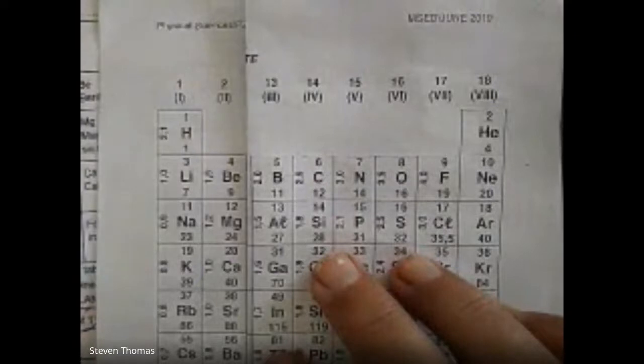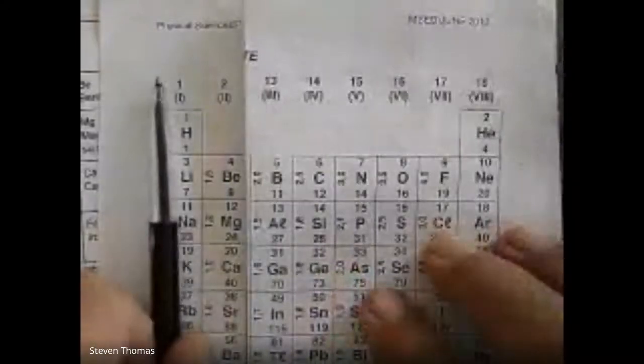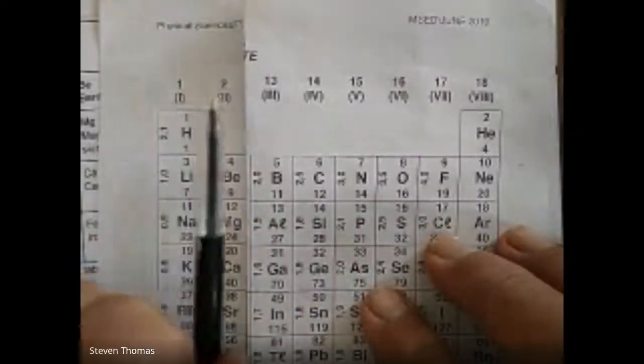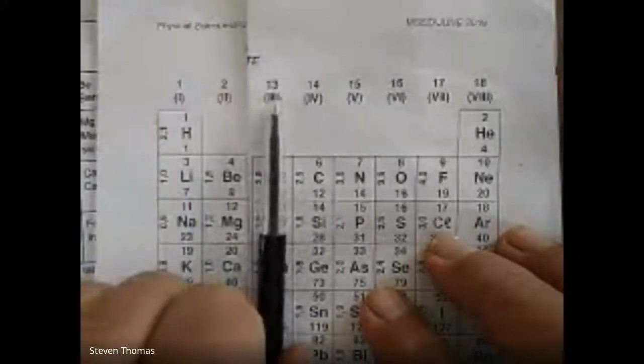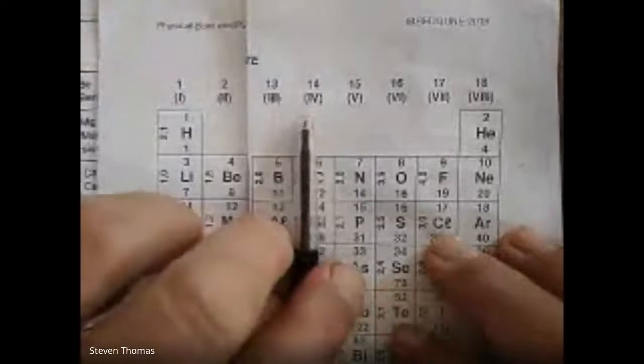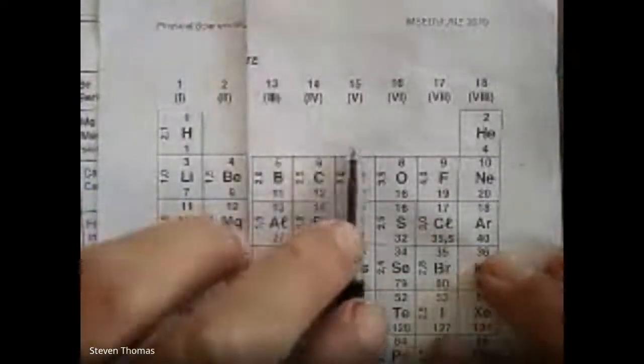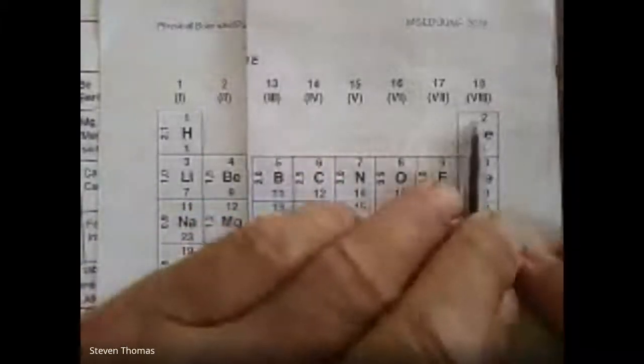So all we have to remember now for this lesson is metals on the left, non-metals on the right, and the number of bonds these metals form is 1, 2, 3. Those metals all form 3 bonds. Then we start getting our non-metals, and they form 4 bonds, carbon, silicon, and then 3, 2, 1, and 0 bonds.